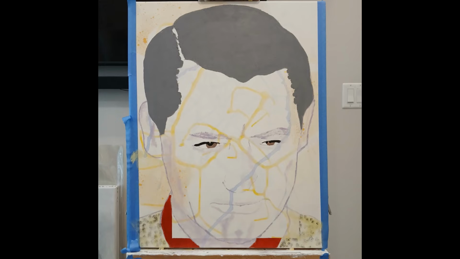My concern was that the background would not be light enough. Had it been too dark, when I added the hair, it would have just been really dark, the top of his head. And that was the only real concern I had.